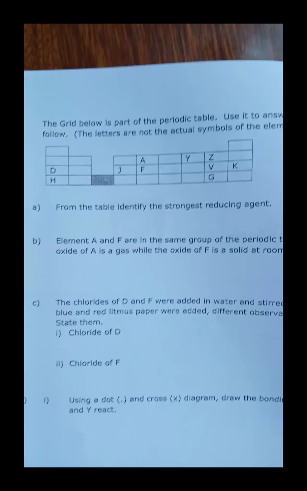For that reason, H is the strongest reducing agent. It is the element of that periodic table that has the highest tendency to lose electrons. So H is the answer.